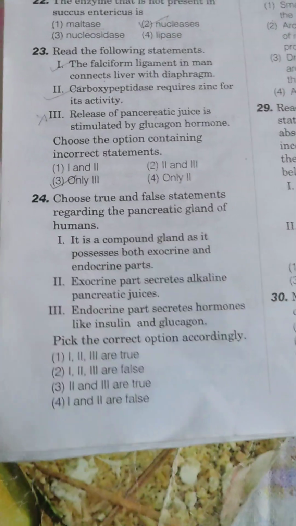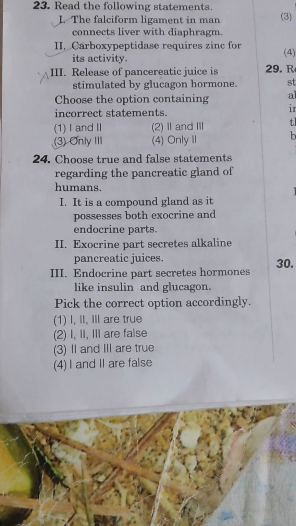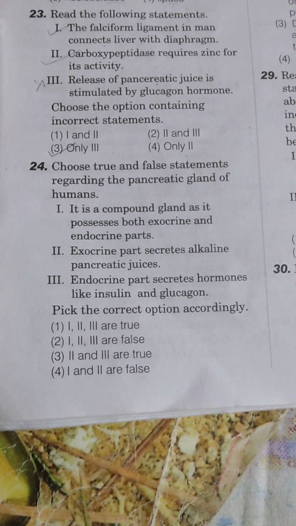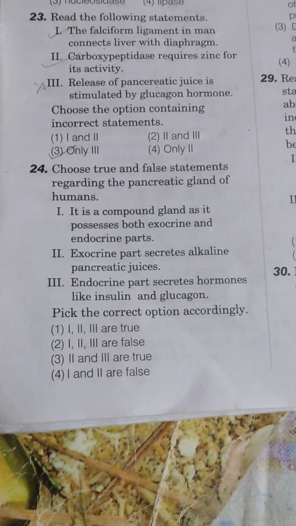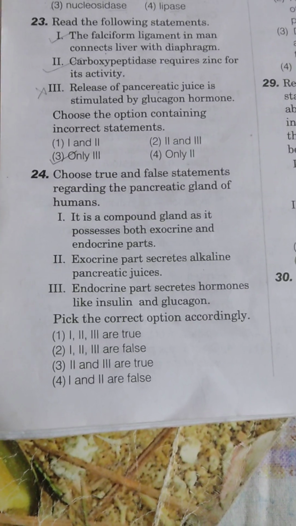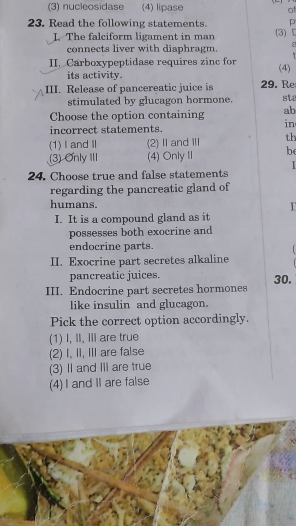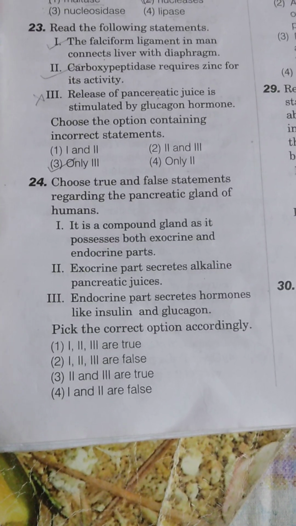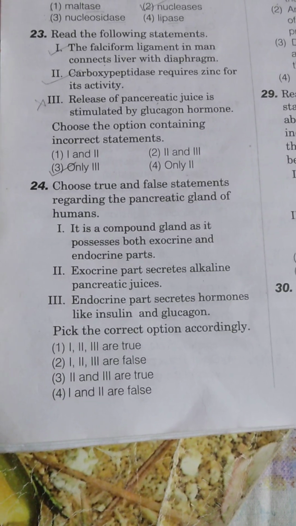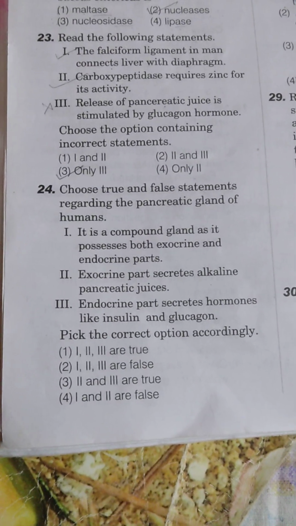Next we are moving on to question number 24. Choose true and false statements regarding the pancreatic gland of humans. Now number 1, it is a compound gland as it possesses both exocrine and endocrine parts. So first of all, let's check for the correct one. It is a compound gland as it possesses both exocrine and endocrine parts. So yes, this is the correct one.